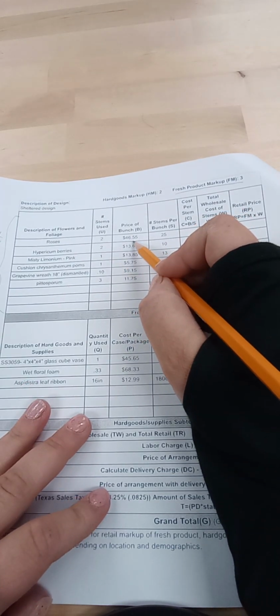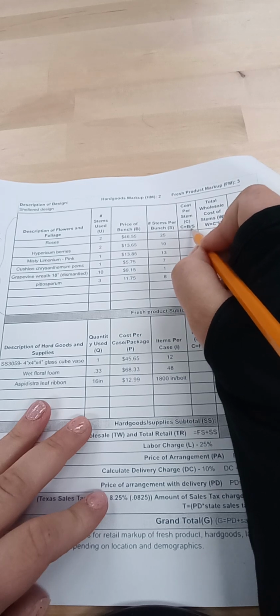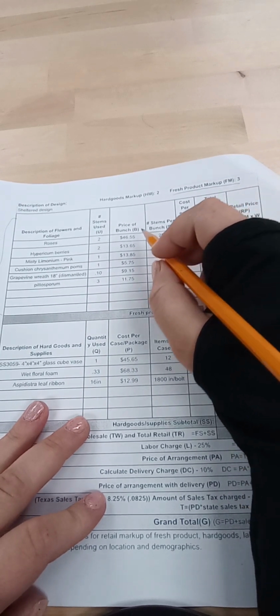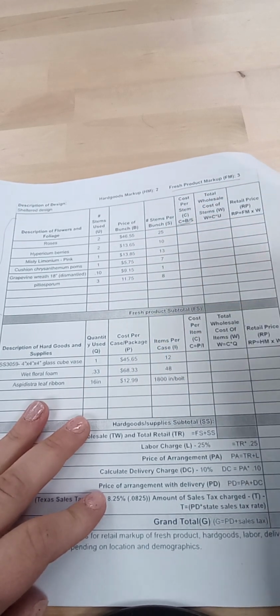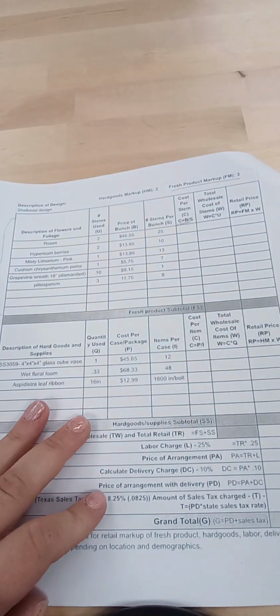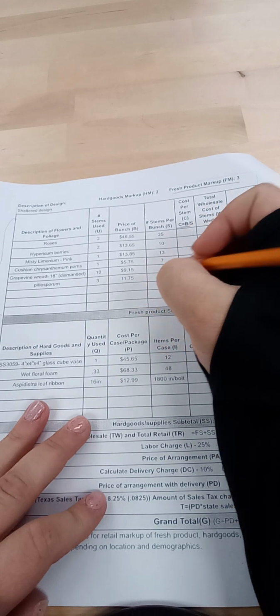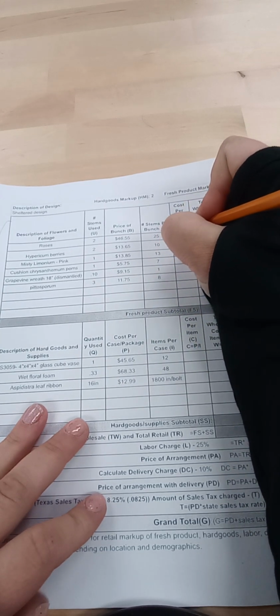So to begin, you're going to take the price per bunch. So here's our formula. So C equals B divided by S. So B divided by S, so it's your price per bunch divided by how many are in the bunch. So that would be 46.55 divided by 25. Be $1.86.